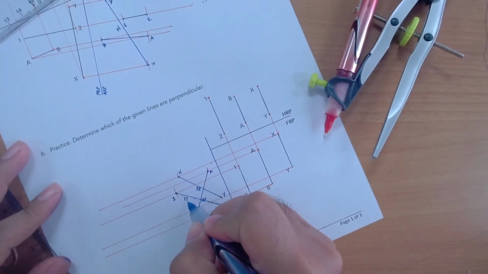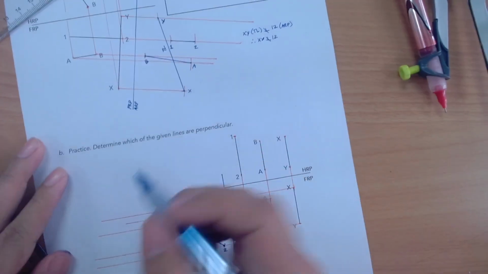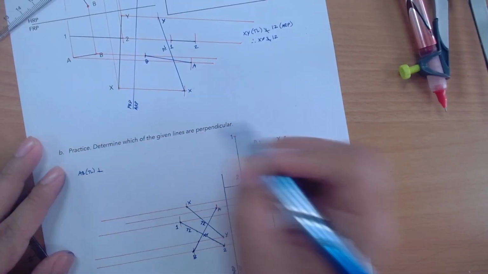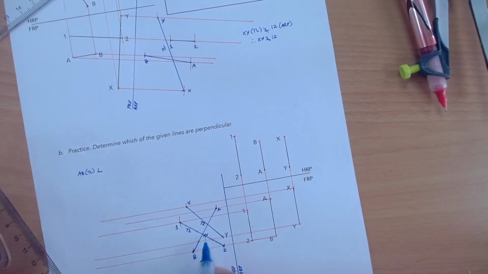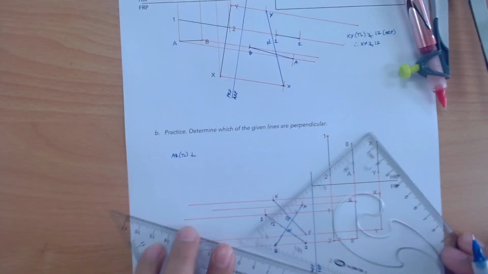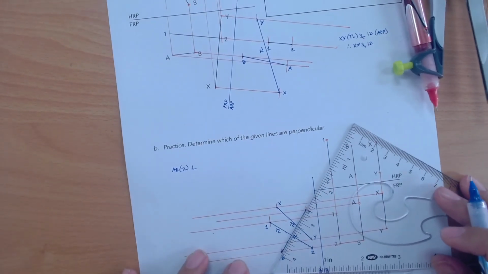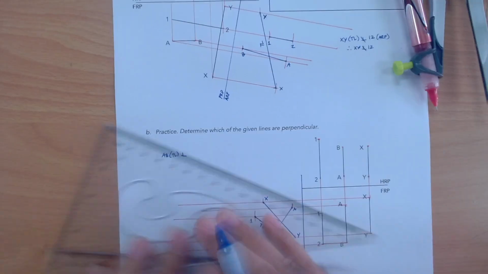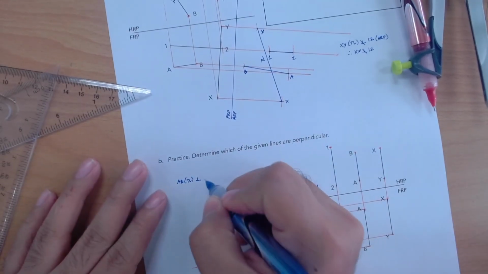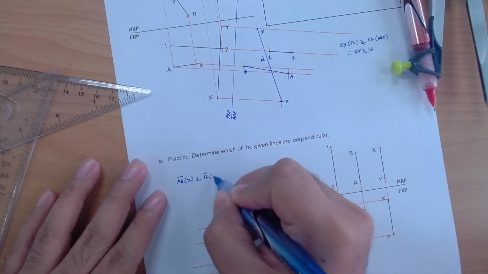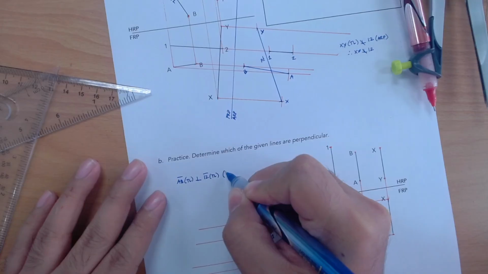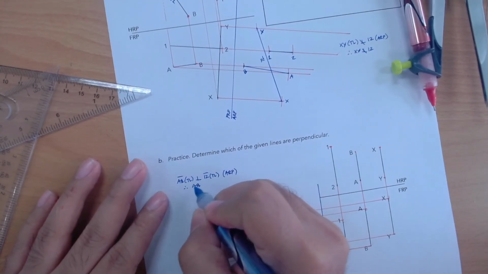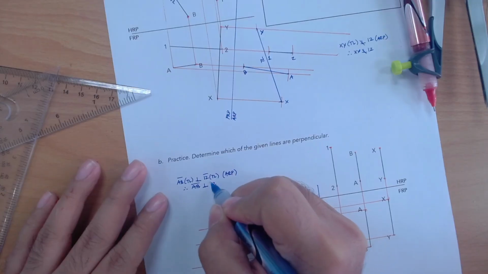All of them are true length now, so let's label true length. Let's do AB first. AB, which is a true length, looks perpendicular to 1, 2, no? So if you look at it, this is AB and it is perpendicular. Okay? So AB is perpendicular to 1, 2, which is also a true length in ARP. So therefore, AB is truly perpendicular to 1, 2.